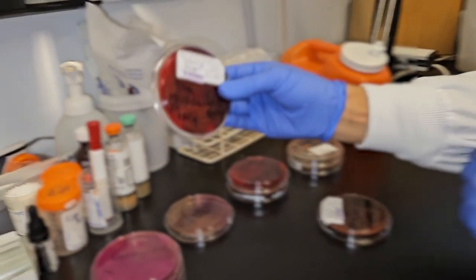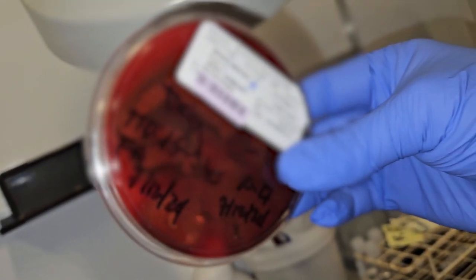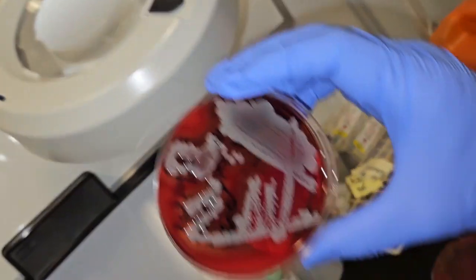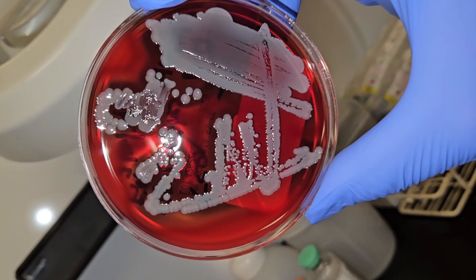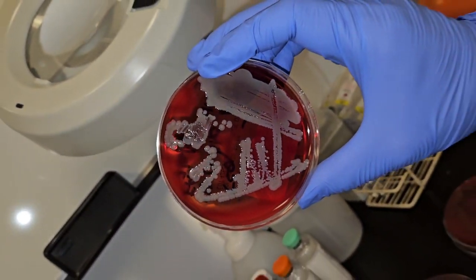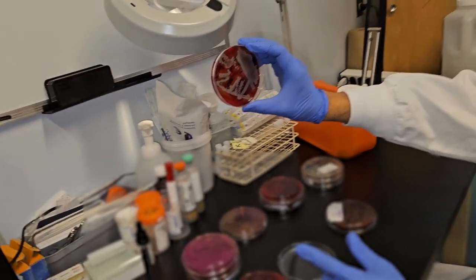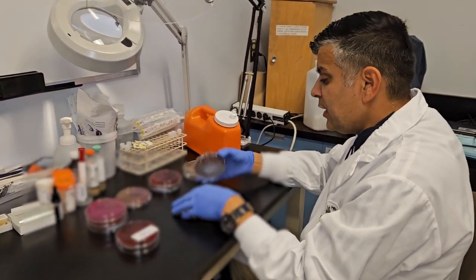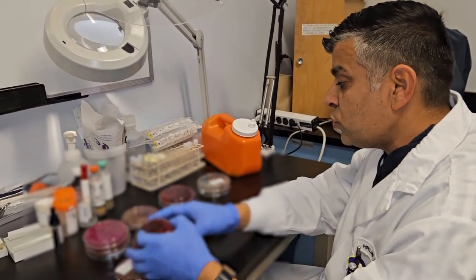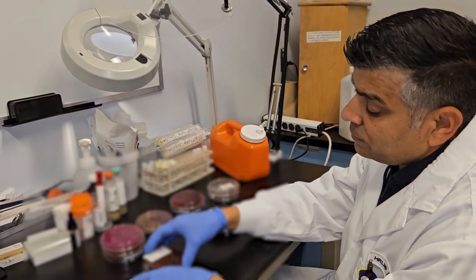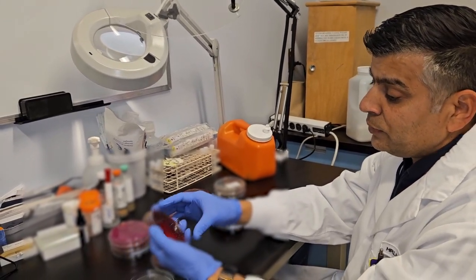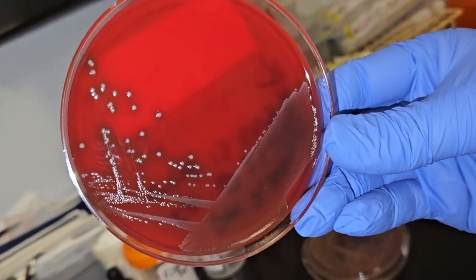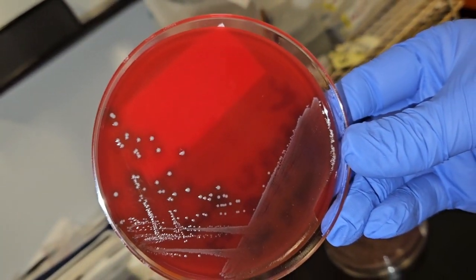As shown in this picture, you can see a clear zone around the colony, which is called beta hemolysis. So this blood agar plate is non-selective media as well as partially differential media, showing the beta hemolytic reaction, which is the clear zone around the colony. It also shows the alpha hemolytic pattern, another way to read hemolysis. In that case, you don't see a clear zone, but you see a greenish zone around the colony. This is an alpha hemolytic colony on blood agar.